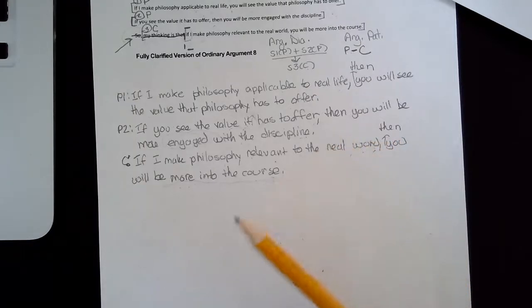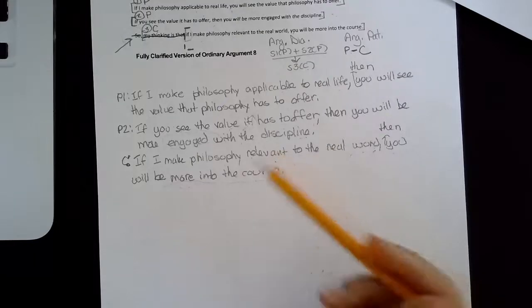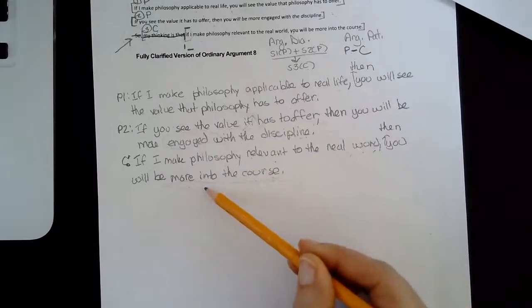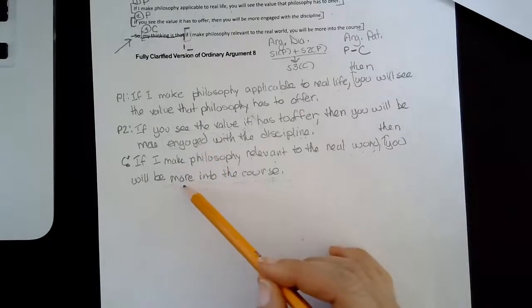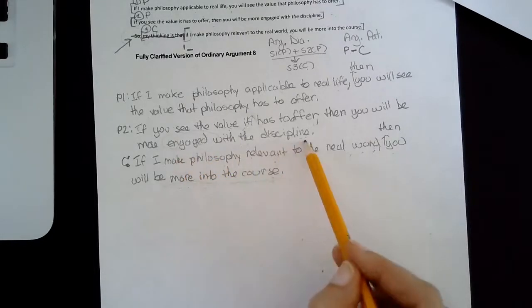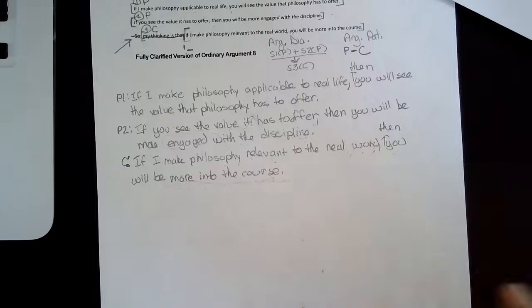The psychology of experiencing philosophy, which is part of the claim. So saying more into is kind of more slangish, it's more general. So it'd be better, and I want you to then keep this part, right? And then replace into the course with engaged with the discipline.